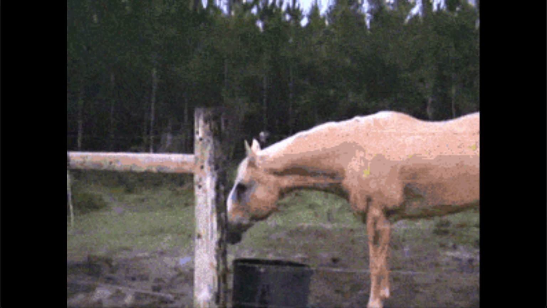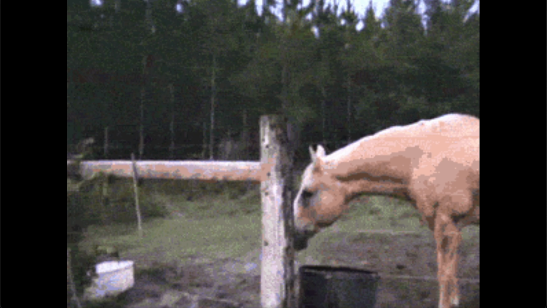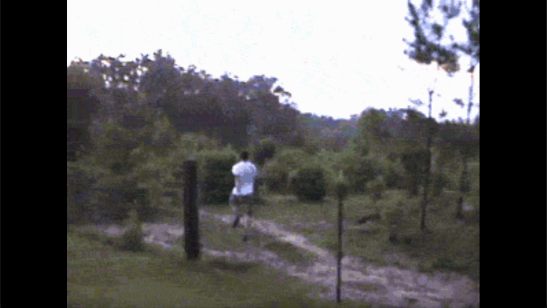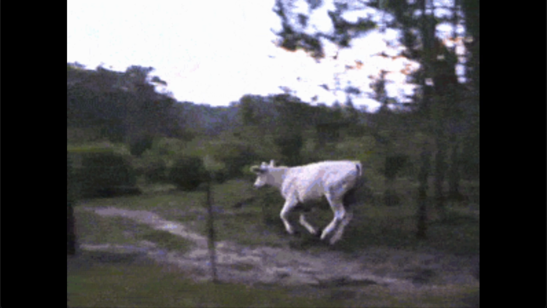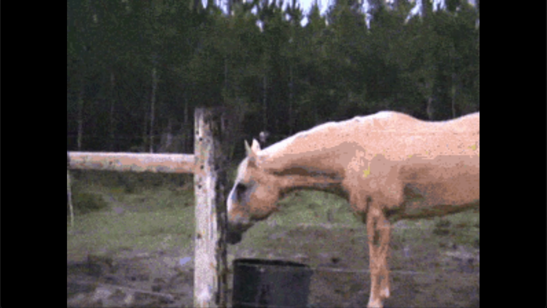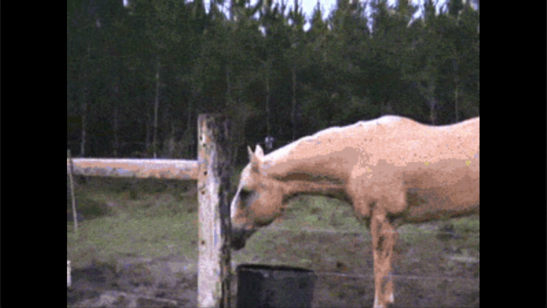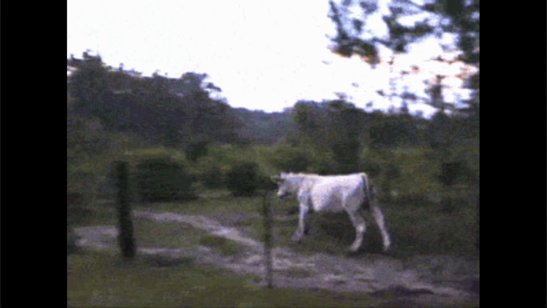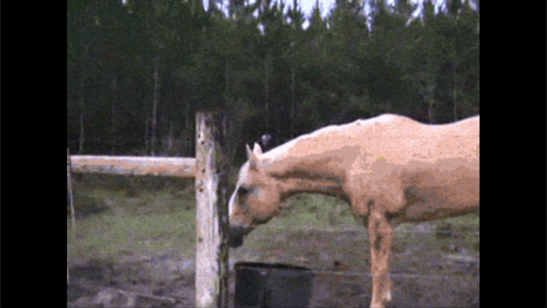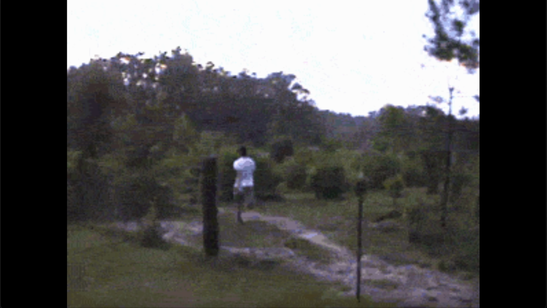And then a few moments later, a cow emerges from the forest and he's being pursued by the cow. I also noticed, as it loops, that there's a horse at the beginning that is completely unamused and does not give a shit about what's happening. So that's an important ingredient of this GIF. Let's describe it.